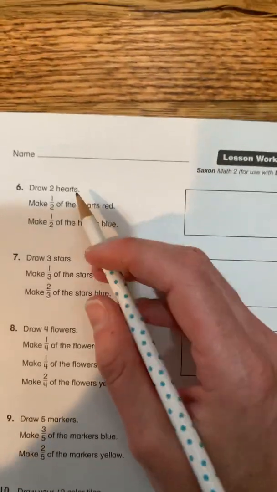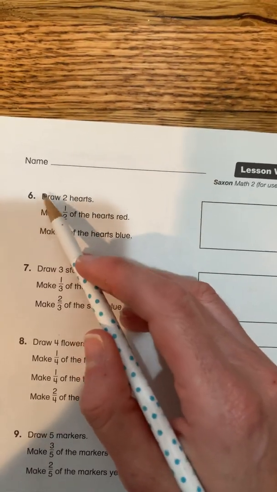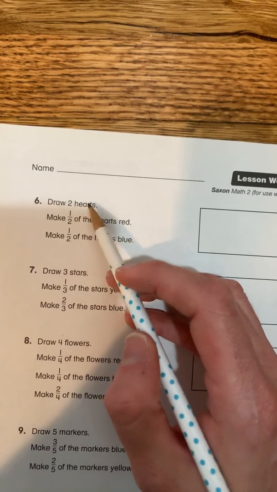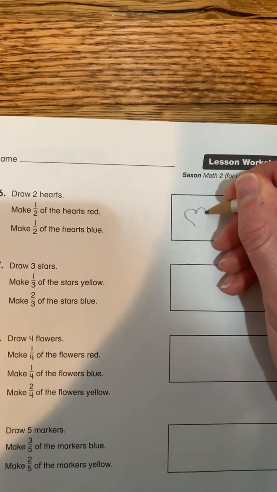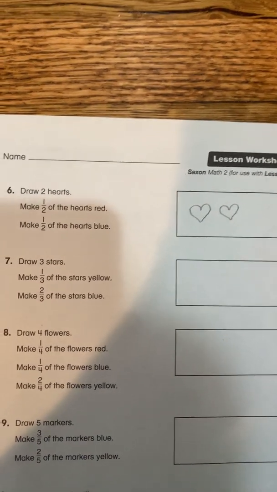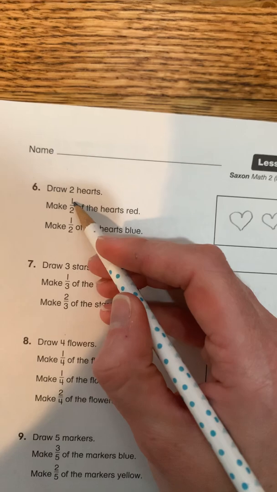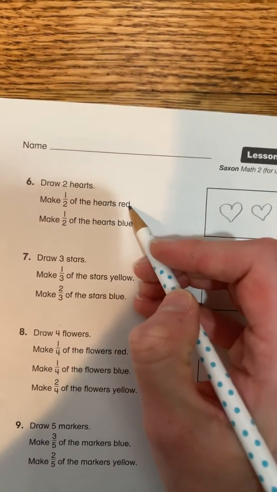Here you're going to be drawing. So it gives you the fraction. We have to draw the shapes. Number 6 says draw 2 hearts. So in this space you'll draw 1, 2. Good. Make 1 out of 2, or 1/2 of the hearts, red.